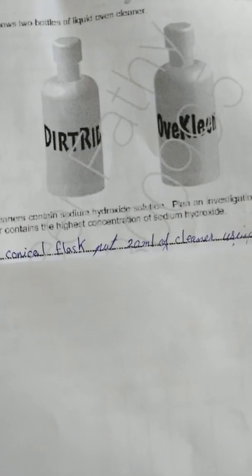Once again, before writing any practical steps, I have to decide the theoretical basis. How can I determine the concentration of sodium hydroxide? Sodium hydroxide is an alkali, a base soluble in water. To determine the concentration of a base, I can simply react it with an acid. Let's choose any acid, like HCl. I will react the cleaner containing sodium hydroxide with dilute HCl. Of course, the cleaner with the higher concentration of sodium hydroxide will consume more volume of HCl. This is the theoretical base.